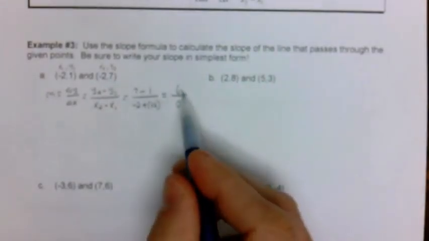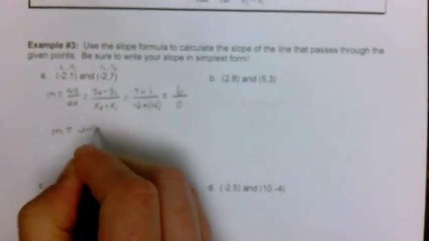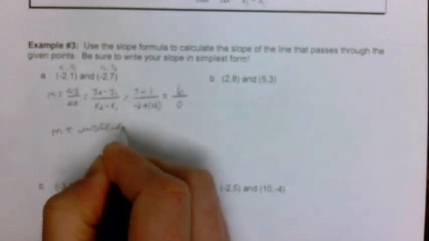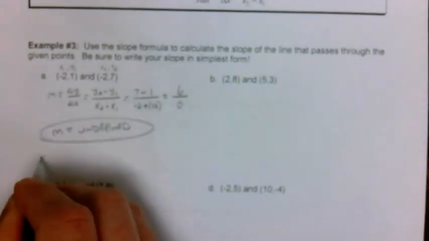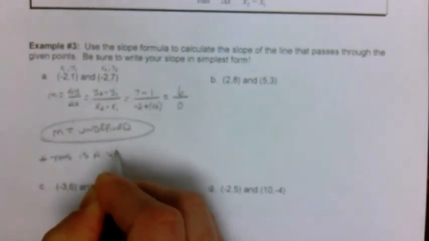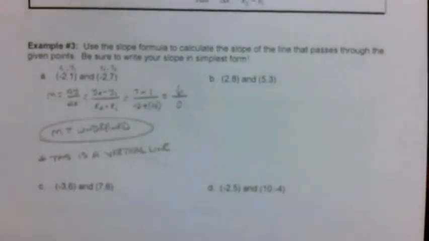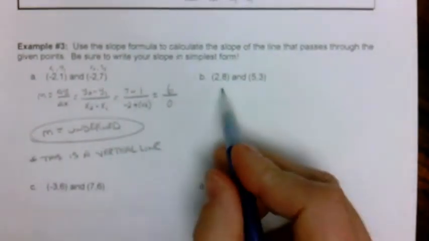And so we get a slope here, 6 over 0. The denominator is 0. That means our slope m is undefined. Okay, the slope of this line is undefined, meaning that this is a vertical line. Every vertical line has a slope that is undefined. All right, let's try that here with this example.